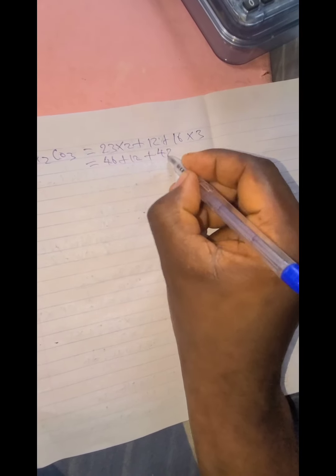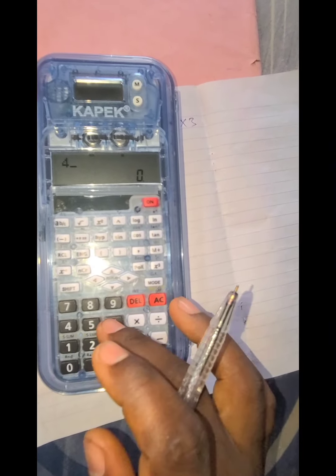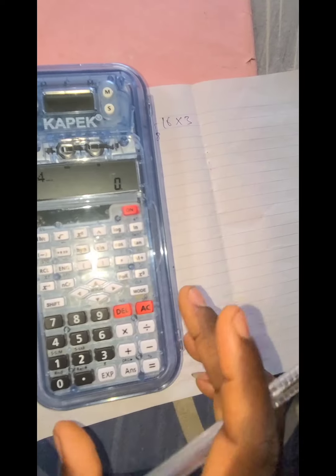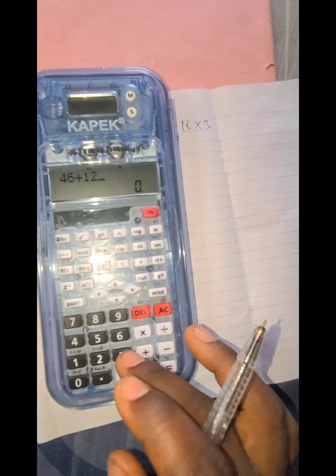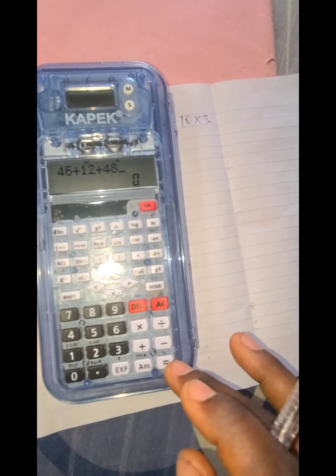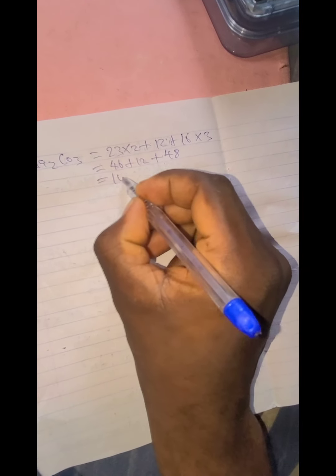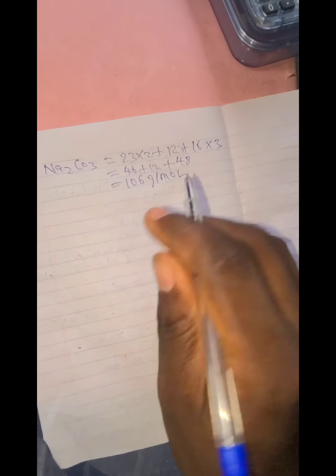Yeah, 48, I'm correct. So add up this together. 46 plus 12 plus 48 gives us 106. So equals 106 gram per mole. Please don't forget to put your unit. Each unit carries mass, gram per mole.